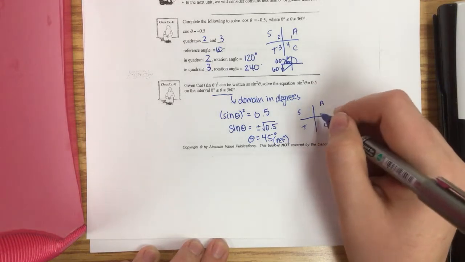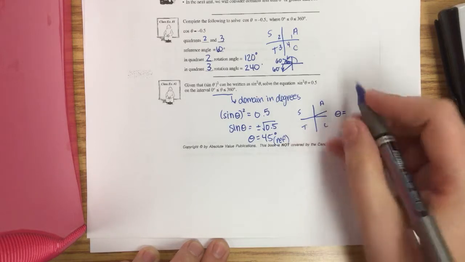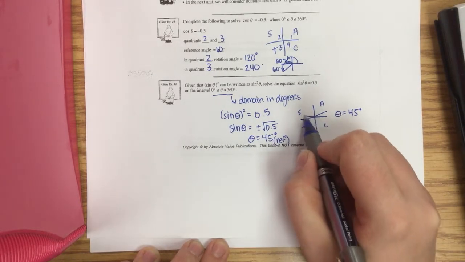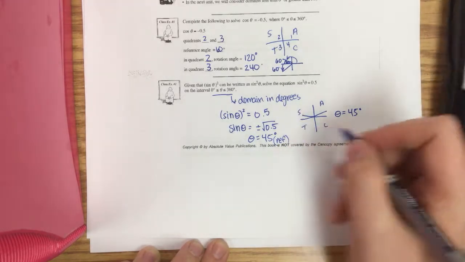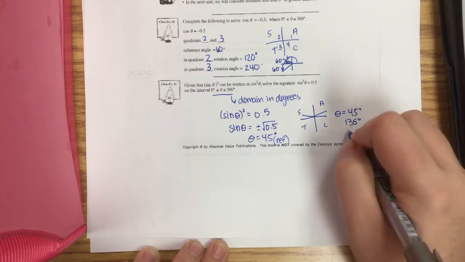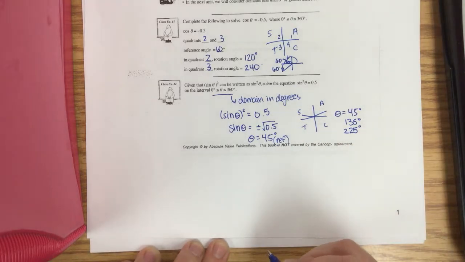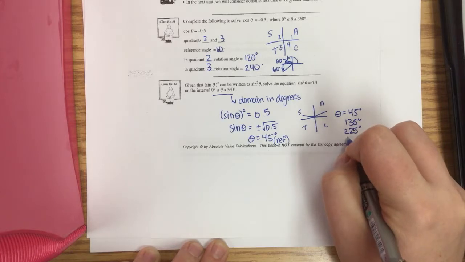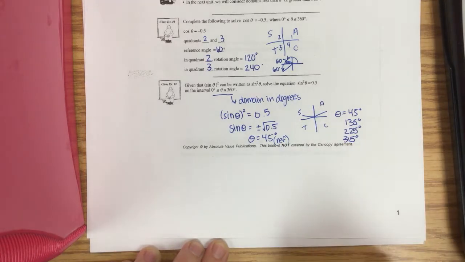So I'm going to list 4 solutions. I'm going to say theta could be 45 degrees in quadrant 1, 180 minus 45, or 135 degrees in quadrant 2, 180 plus 45, or 225 degrees in quadrant 3, and 360 minus 45, or 315 degrees in quadrant 4.